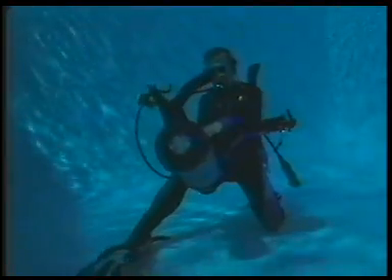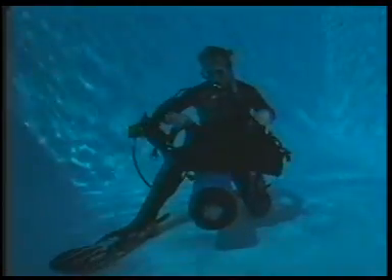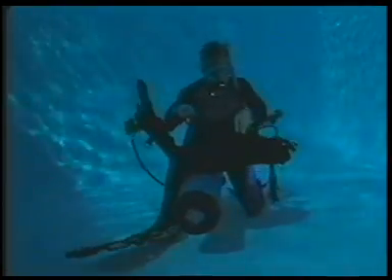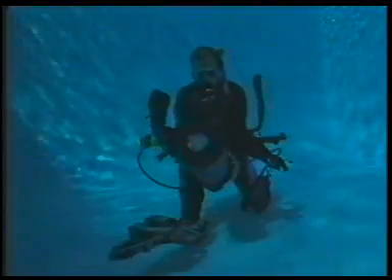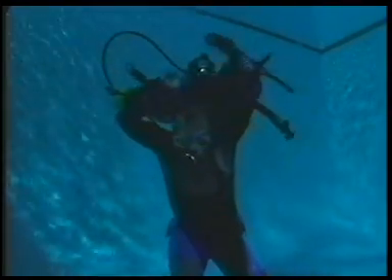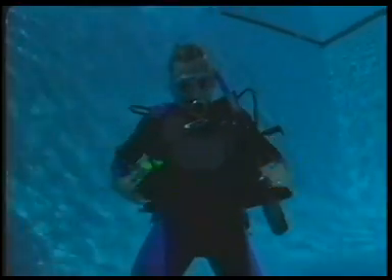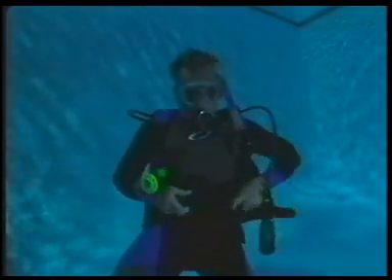Or you can put the unit on overhead. Lay the unit face up in front of you, like this. Note the second stage between the arms as you put your hands through the sleeves. Then lift it overhead and lower it into place. Make sure your hoses are clear and fasten the waist strap.